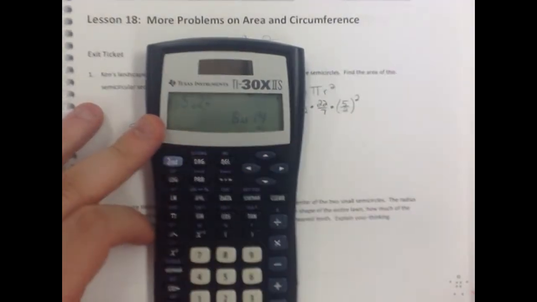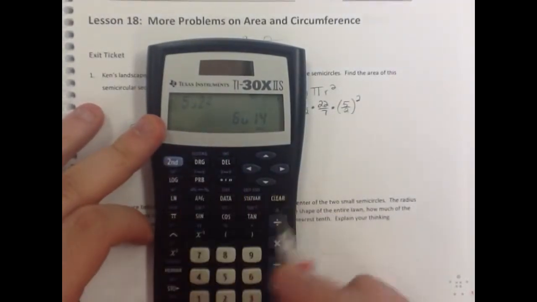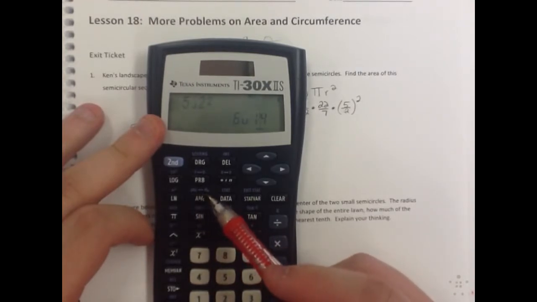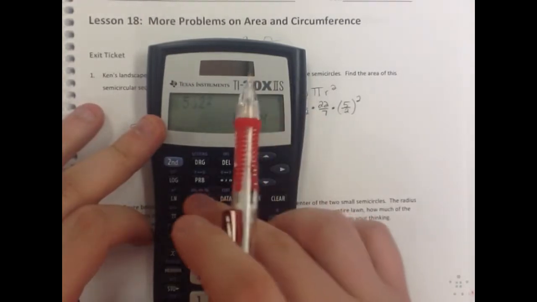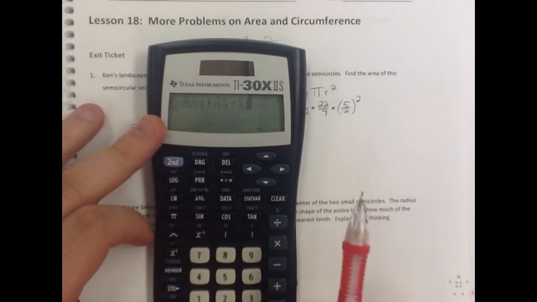I just click the second button, and then I click the button that says ABC to DE. And I end up with 25/4.